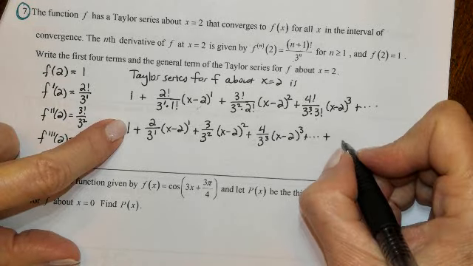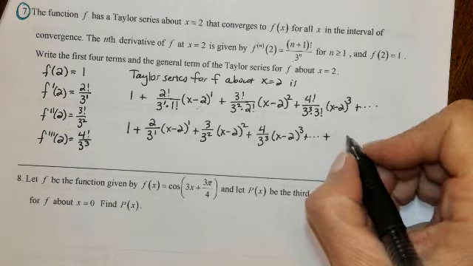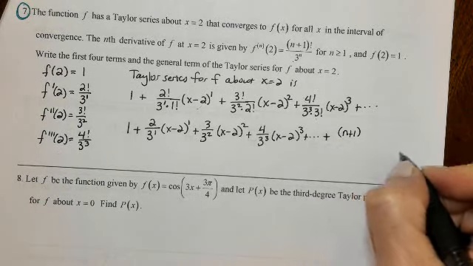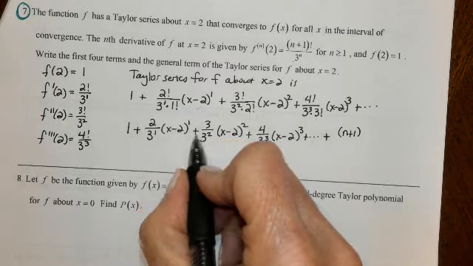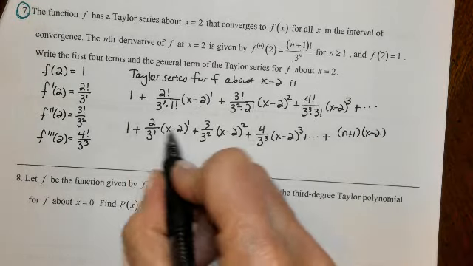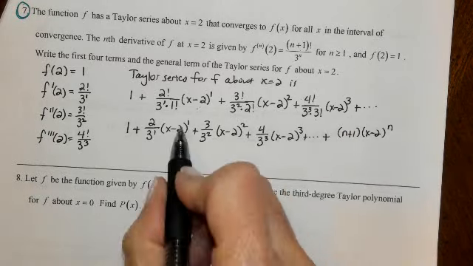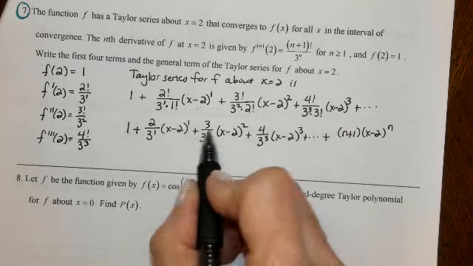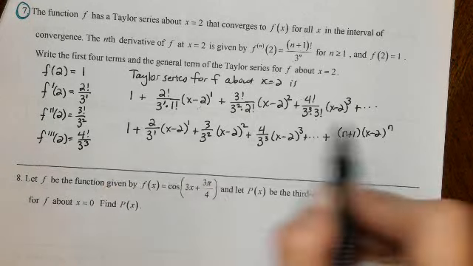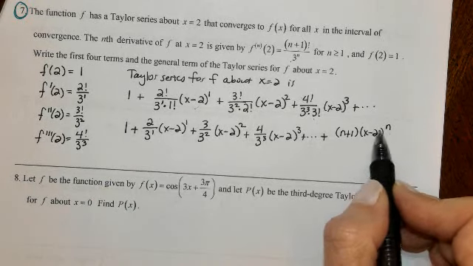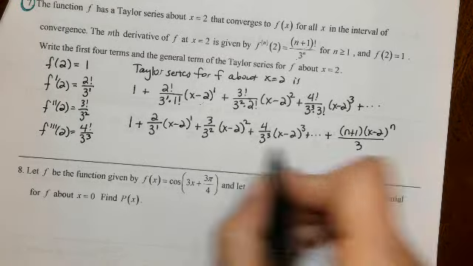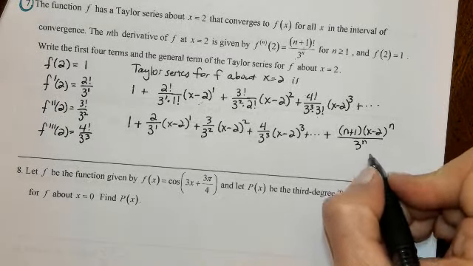So the first term would be n plus 1, right? n plus 1 if I start n at 0. And then I have the x minus 2 to the n, because 1, 2, 3 for the powers on that. And the first term would indeed be 0, so that first term would be a 1 over there on that piece, divided by 3 to the n again.